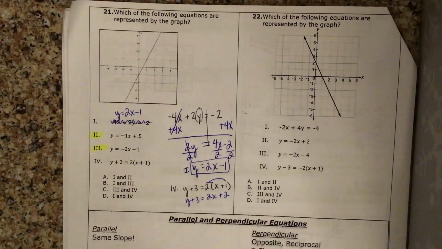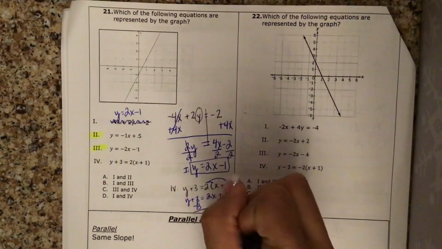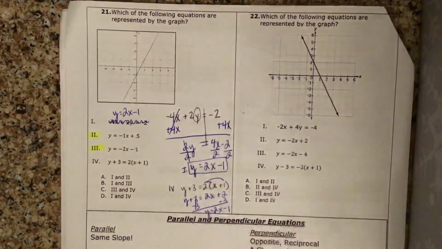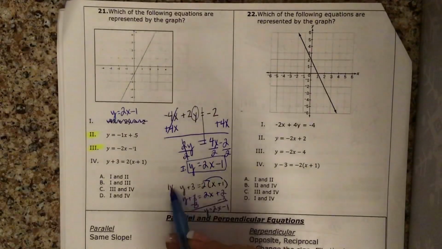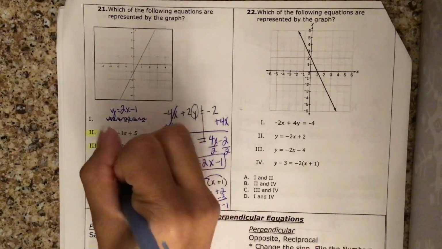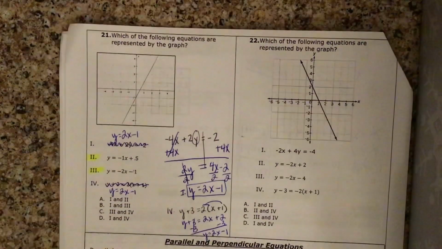Y is almost by itself. To get that y alone, we subtract 3 from both sides. 2 minus 3 is negative 1. So the answer for number 4 is y equals 2x minus 1. We solved for y so that we can now graph it.